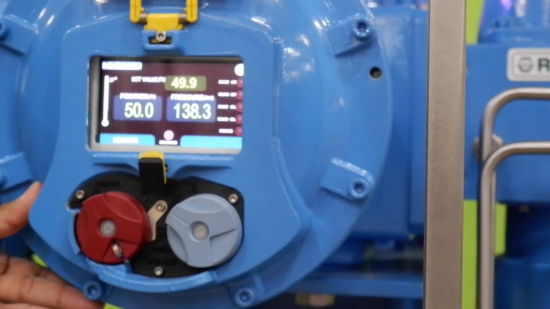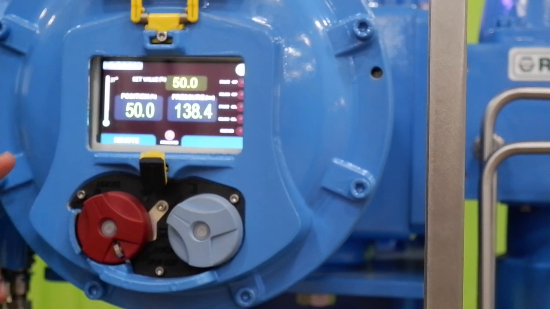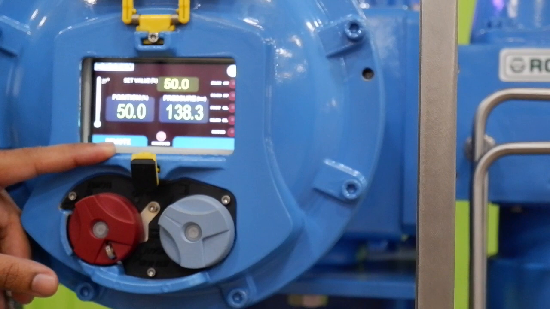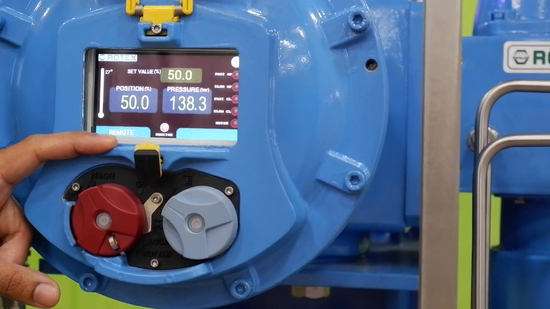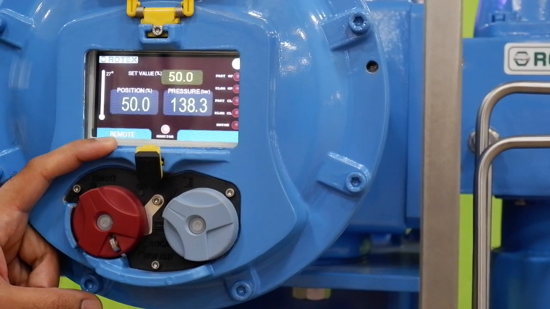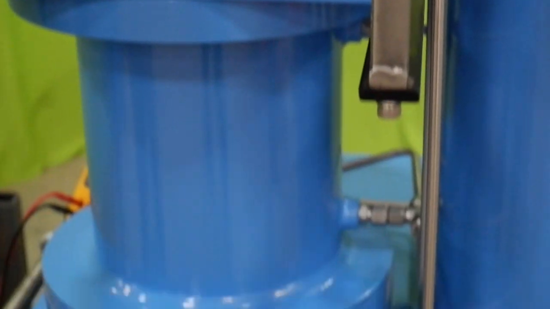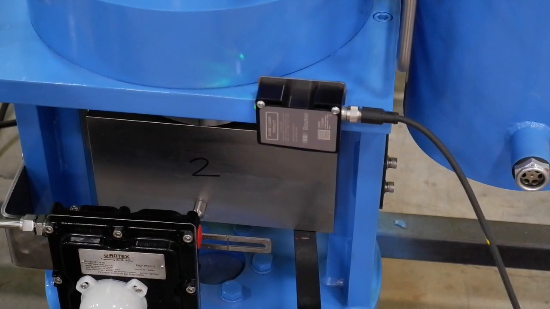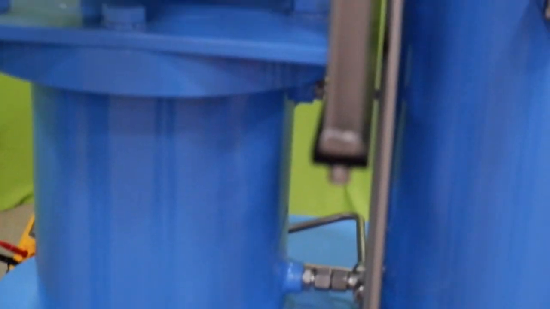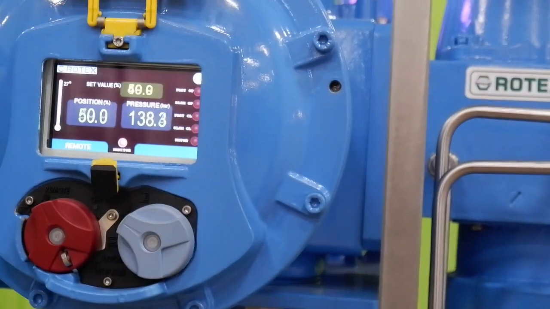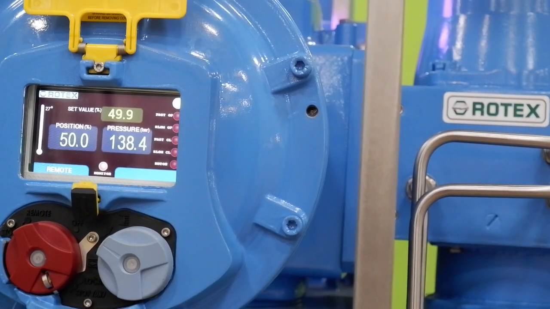Now we will see how the actuator behaves when the power turns off. You can see here that the present position of the valve is 50%. When the power is turned off, it should remain 50%. As you can see in the coupler, the position is at 50%, very clearly shown. Now, you will see power is turned off.